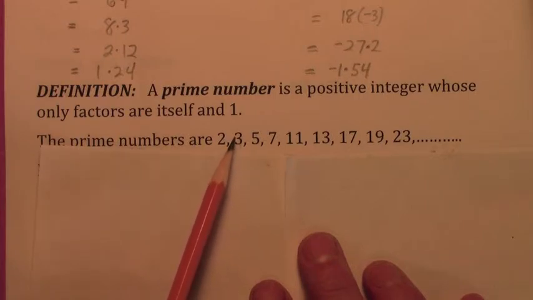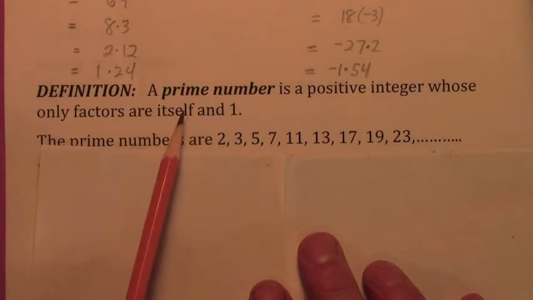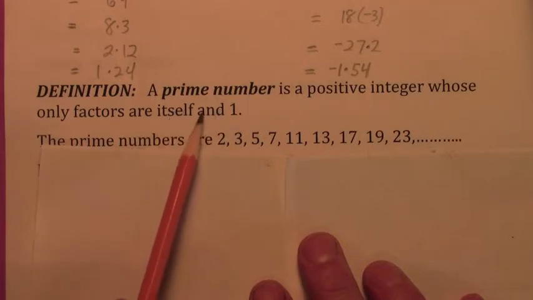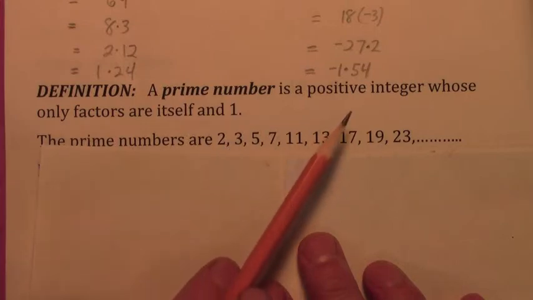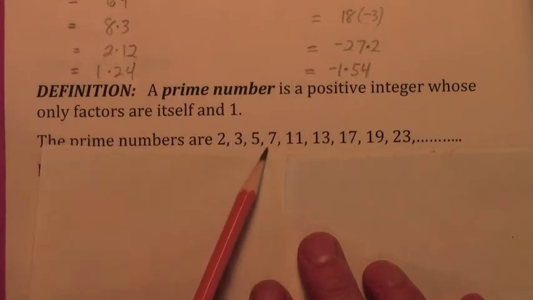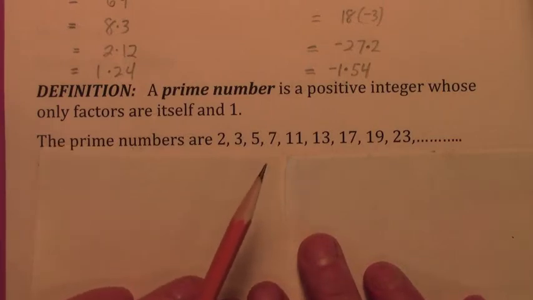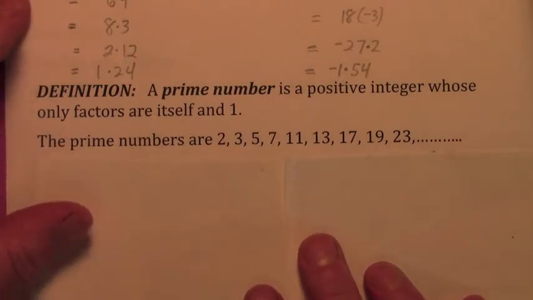Because it has more than 2 factors. That's another way of saying it. A number is prime if it only has 2 factors, and it's a positive integer. So 2 is the only even number that's prime. If it's not prime, it's called composite. A composite number means it has more than just 2 factors.